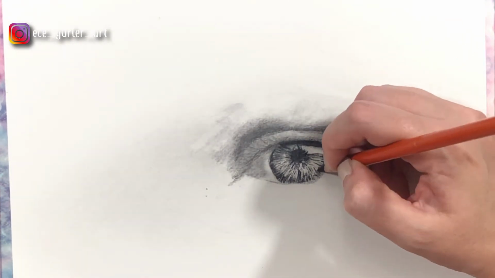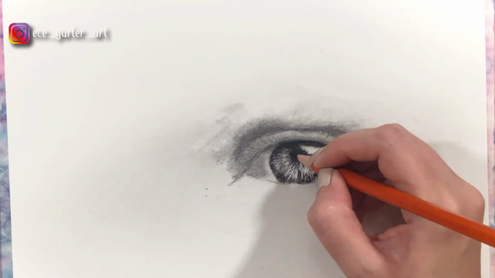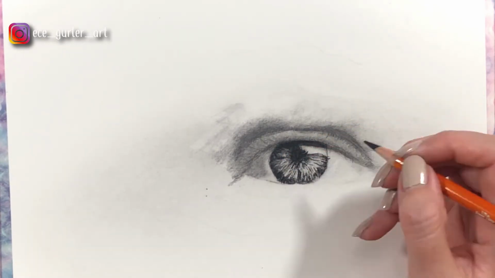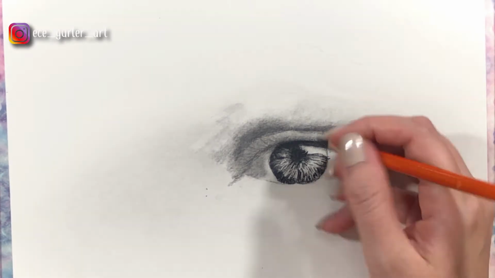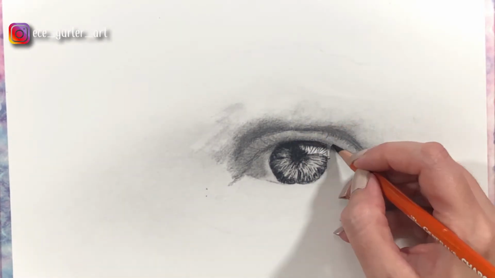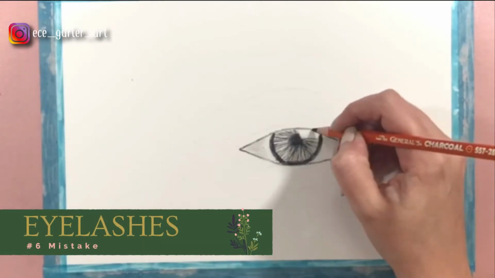And you can see the reflection part too. You have to leave that part untouched. And here there's a reflection of the eyelashes on that white part. Perfect.